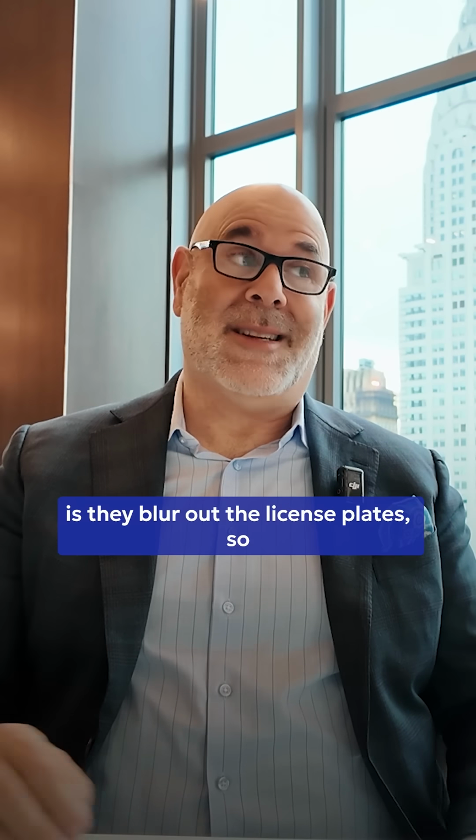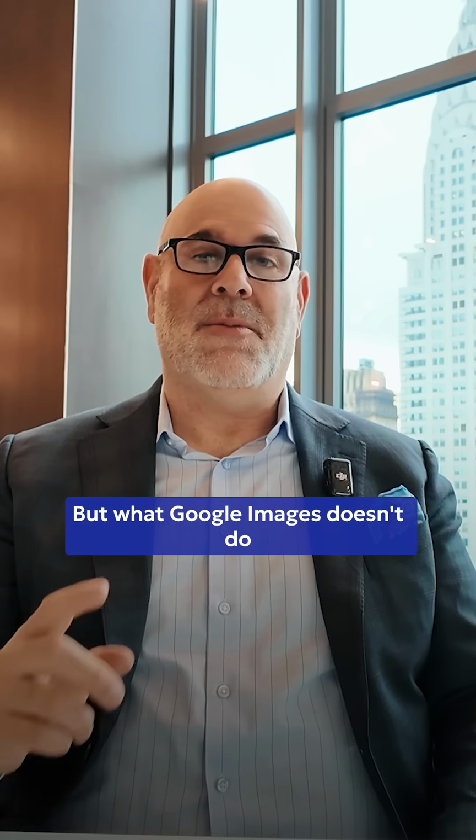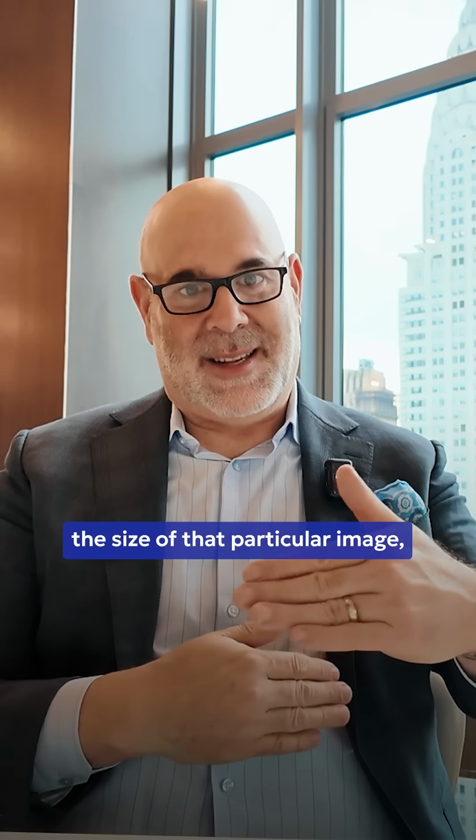What Google does is they blur out the license plates, so I couldn't have that license plate confirmation. But what Google Images doesn't do is they don't blur out the side of the vehicle. So it showed the side of the vehicle. I knew I had the correct vehicle. As I increased the size of that particular image, I found the name of the business.